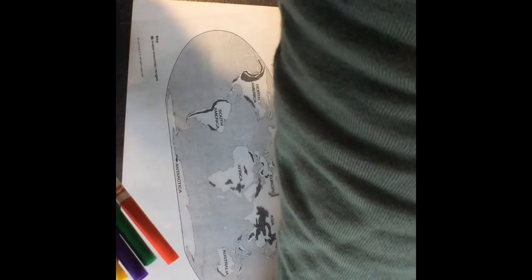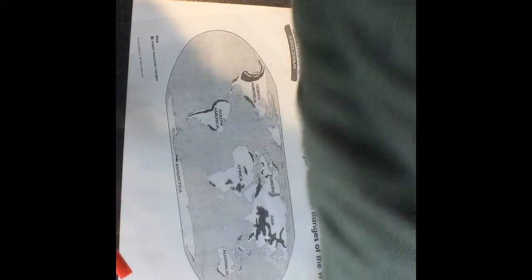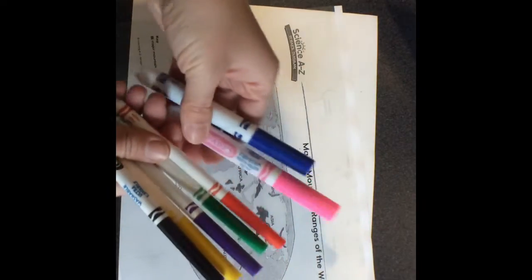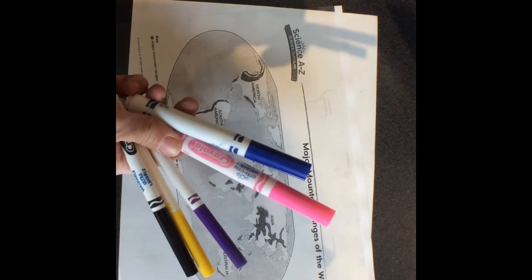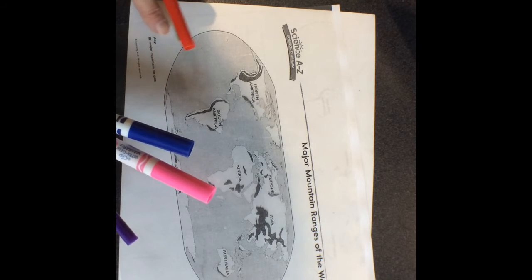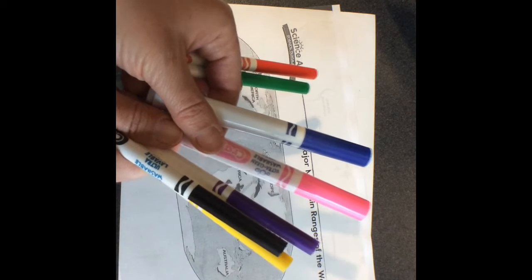So for example, if I didn't have one color, I can easily exchange it for a different color that I haven't already used. You just have to make sure that the key that you're going to be keeping track of down at the bottom here is identical to the colors that you use.